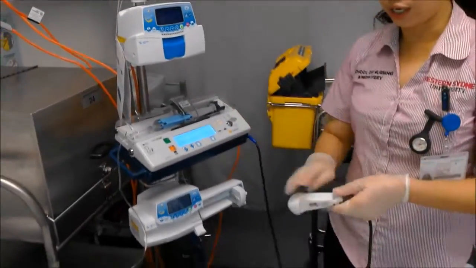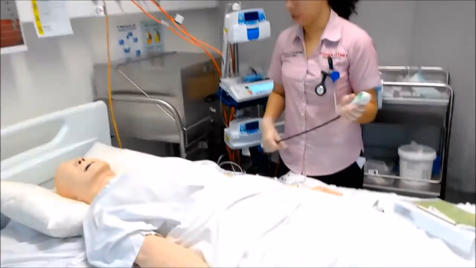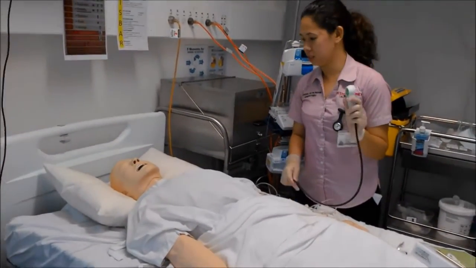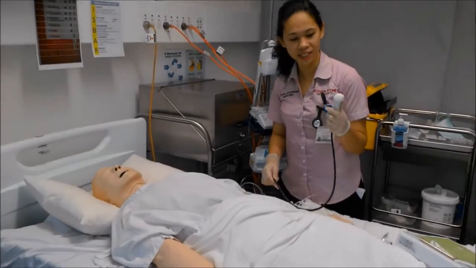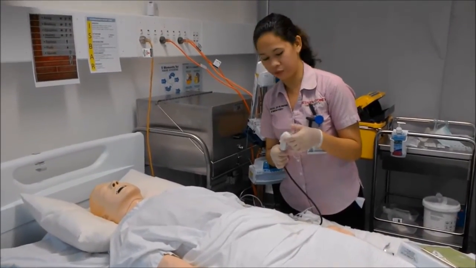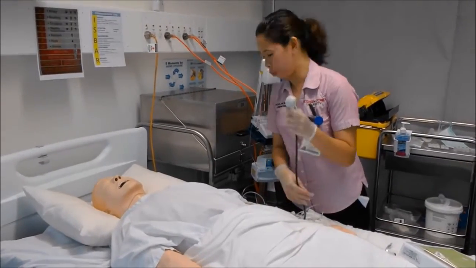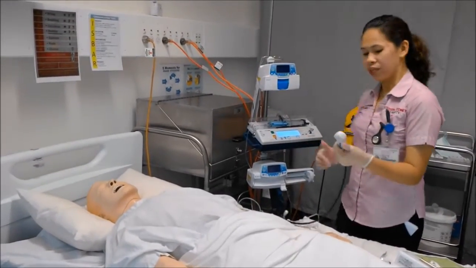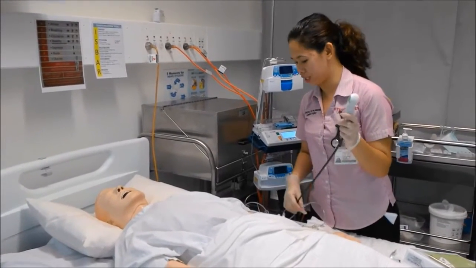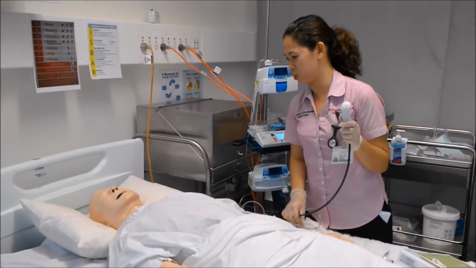So Miriam, this is your PCA button. When the light is steady, that means you can have your dose of morphine. So we press it, you get your first dose, and when the light is flashing, that means the medication is infusing in your body.